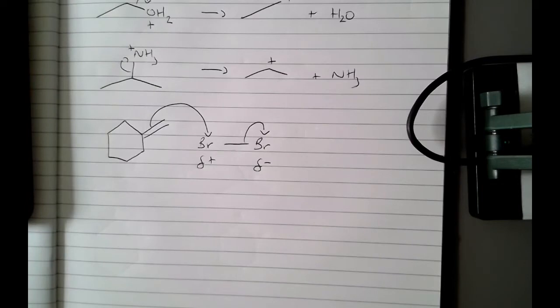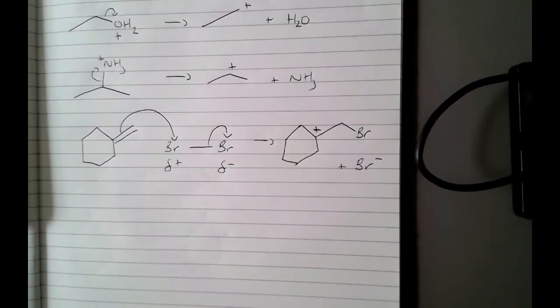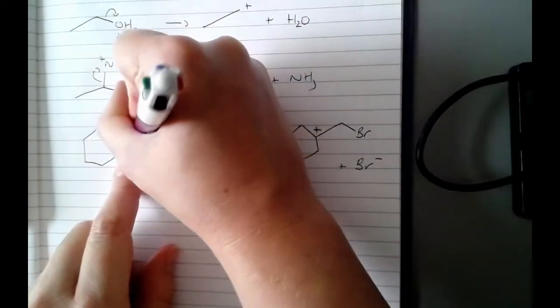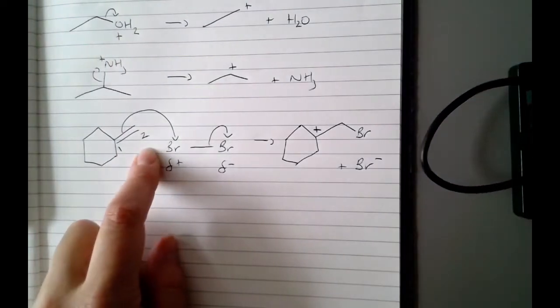So this next one should look pretty familiar. We'd look at it anyway in electrophilic addition, so press pause and have a go. So there are 2 intermediates here. I've just drawn one of them. The electrons in this double bond belong to carbon 1 and carbon 2.